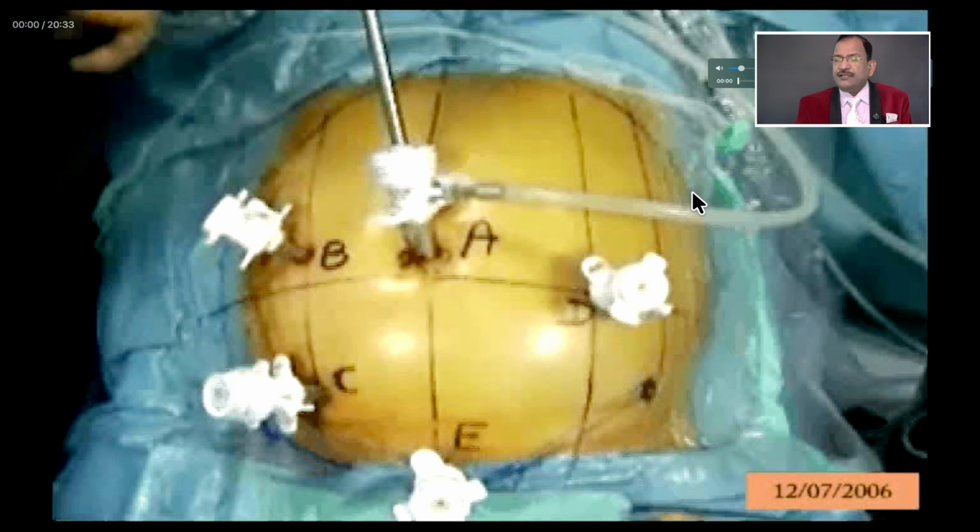You can see this is a benign sigmoiditis, and because it is a benign sigmoiditis, you don't need many ports, but still you have 5 ports.